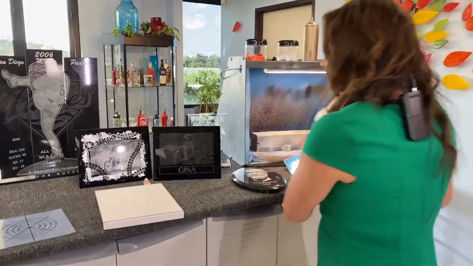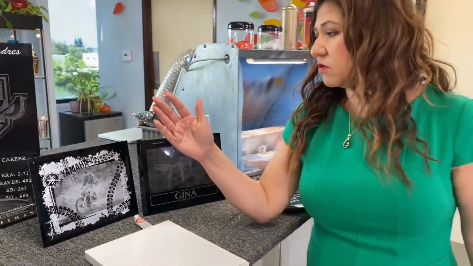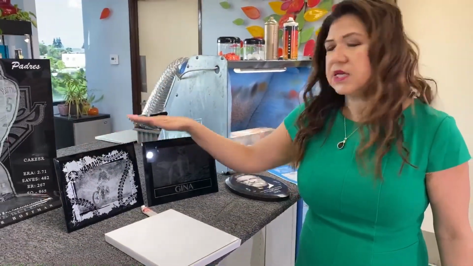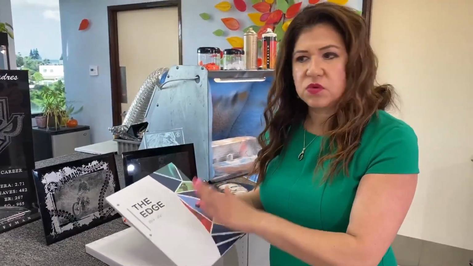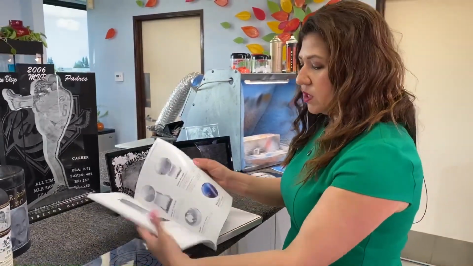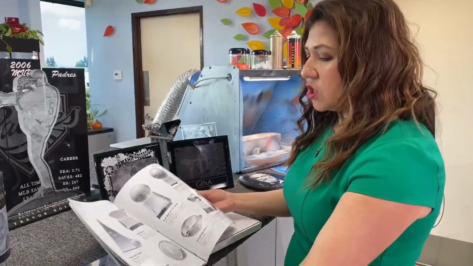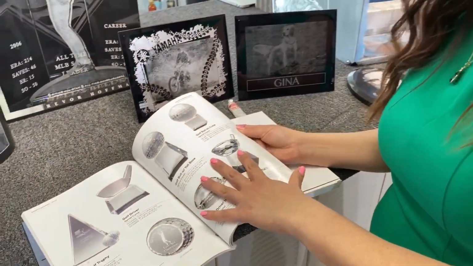If you're looking to get into photos, we have these simple, inexpensive glass plaques. They're in our Edge catalog. Anytime you place an order, ask for an Edge catalog. We can send that to you, and it's a catalog of all your glass that's already etched. These are items that you can show your customers.